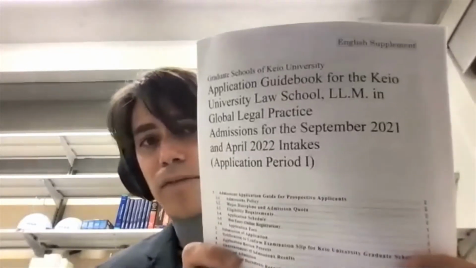So what do you need to apply? All of the information is available in this, which is just a printout of a PDF that is available online on the Keio website. It's the application guidebook. If you want to get all the detail, this is the place to start. It's linked on the Keio LL.M website, and it has a table of contents that will guide you through the whole process of exactly what you need for your application.